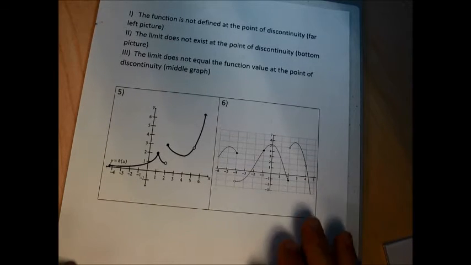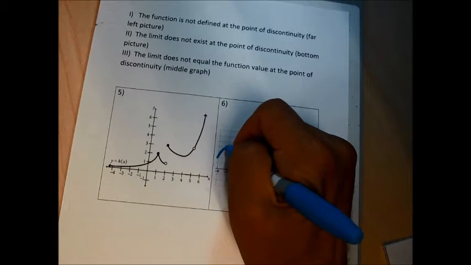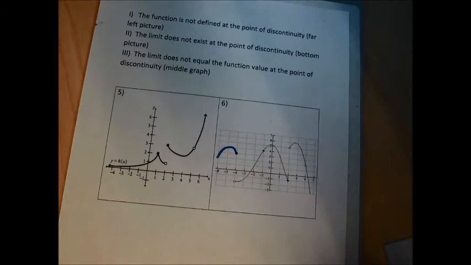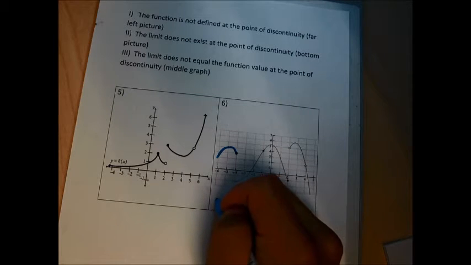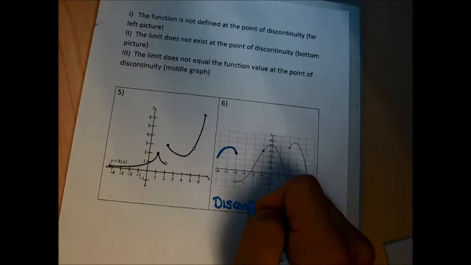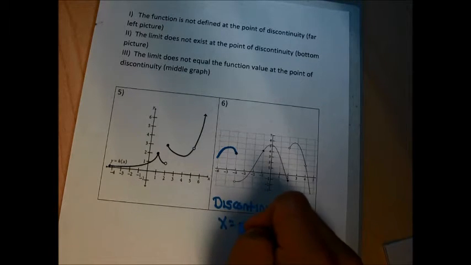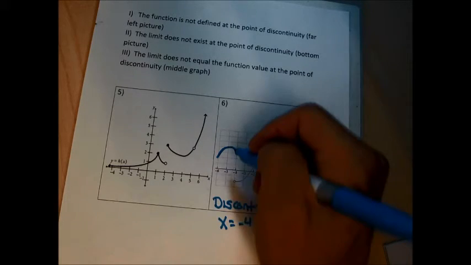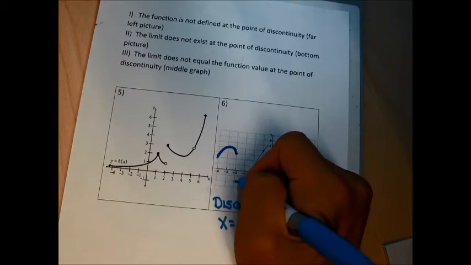So when I look at question 6, the graph has a bunch of pieces to it, many more than yours maybe. When I go to do this, I draw up to here. I lift up my pencil. As soon as I have to lift up my pencil, I get a point of discontinuity. So the first point of discontinuity is at x equal to negative 4, because at x equal to negative 4, I lift up and I start drawing again.